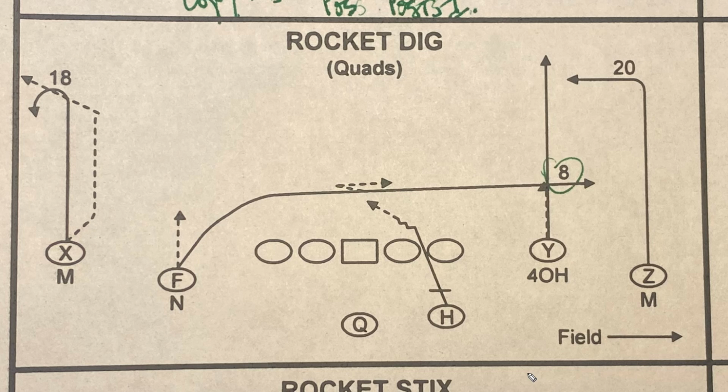So this is from the Lions. We used to call it Rocket Laser. Everything would be a 1-word tag. So this could just as easily have been Dagger, but dig is a deep in. And again, we'll see the same concept here. We're going to get a clear route. We're going to get that 20-yard in. And so it's basically just 1 to 2 right there.